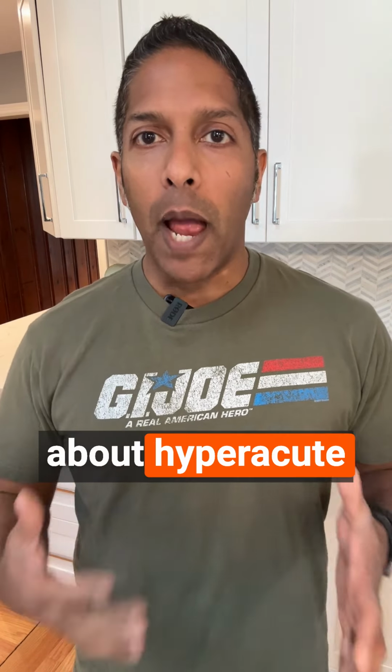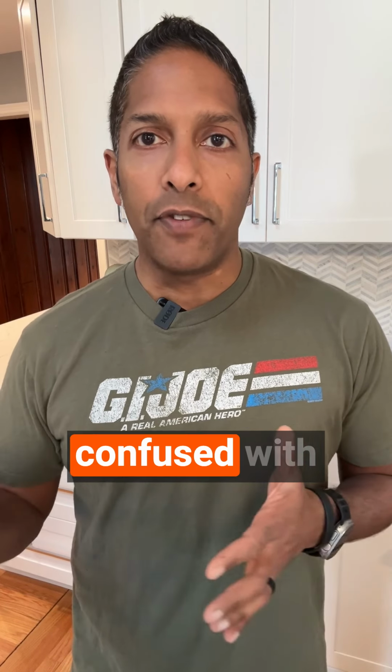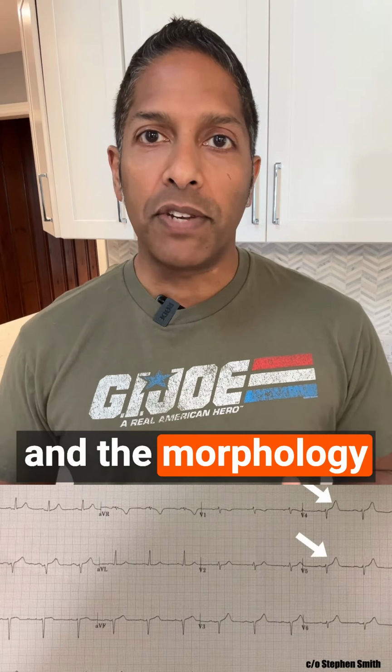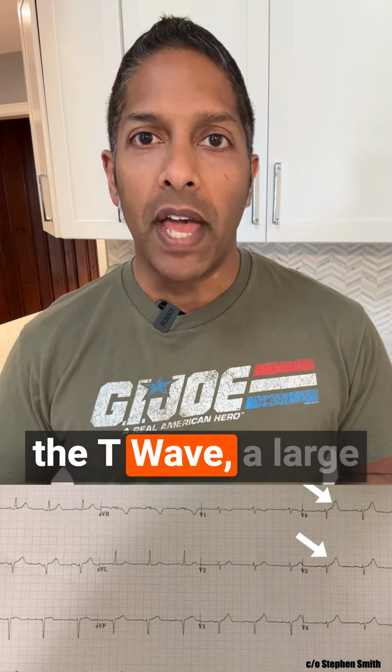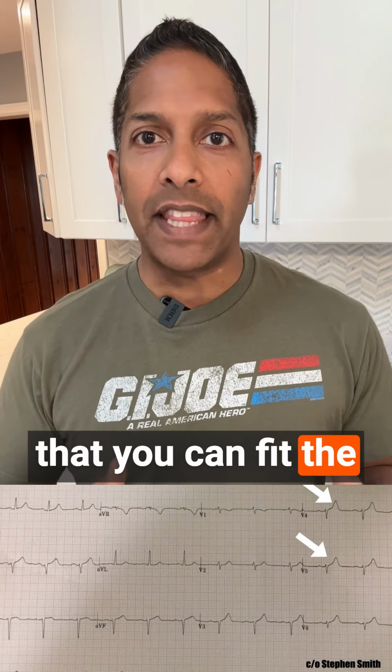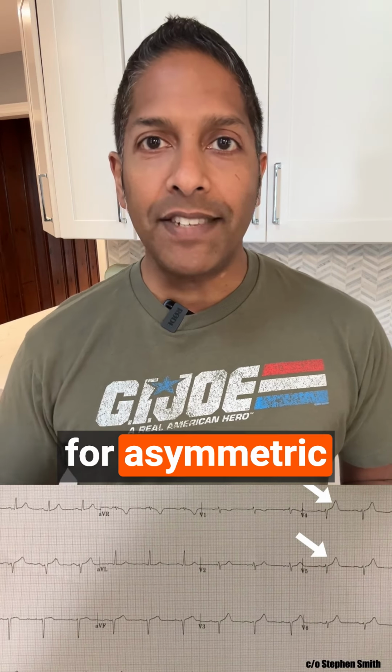Tip number two is about hyperacute T waves, which can be very difficult to diagnose. They're often confused with peaked T waves, and the morphology features that we are looking for are a straightening of the ST segment before the T wave, a large enough T wave that you can fit the entire preceding QRS complex under it, and we're looking for asymmetric T waves.